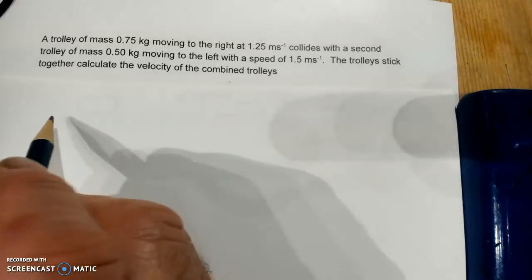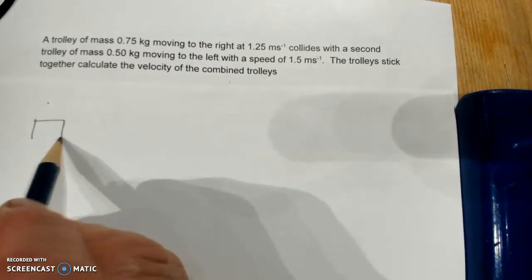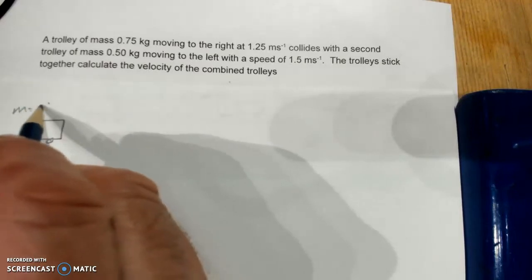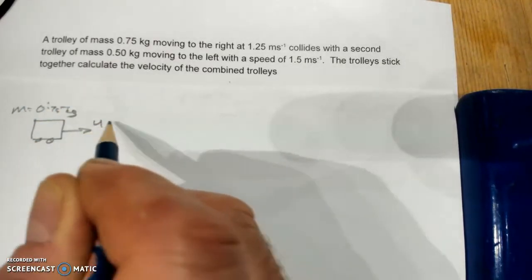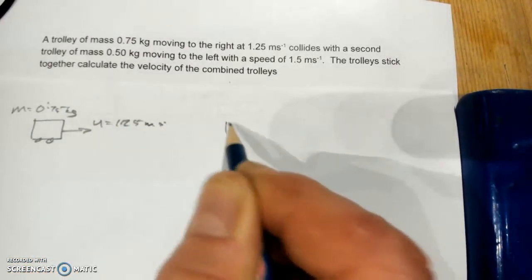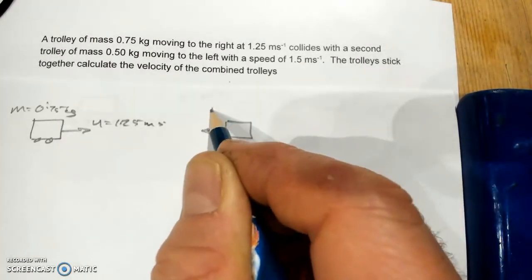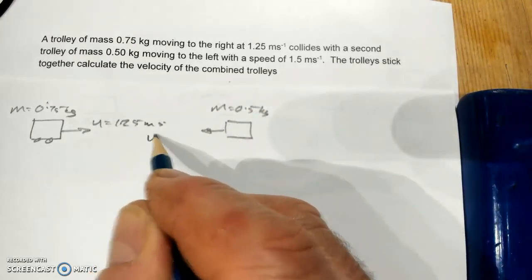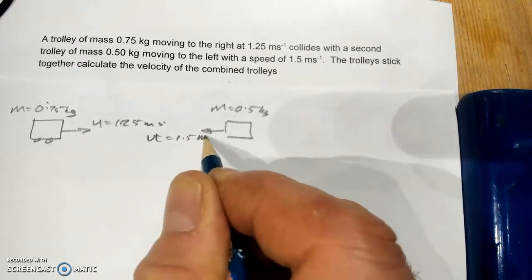Key thing with these momentum calculations is setting out. So you start off with a diagram showing what's going on, and you've got one trolley which has got a mass of 0.75 kilograms going to the right with initial velocity of 1.25 meters per second. It collides in with a second trolley going to the left. Mass of that trolley is 0.5 kilograms, and it's got its own initial velocity u of 1.5 meters per second.